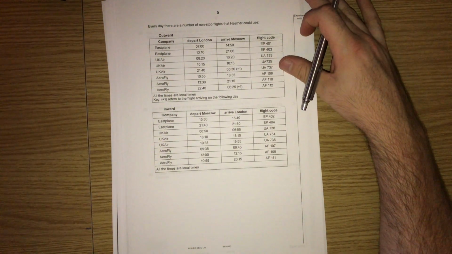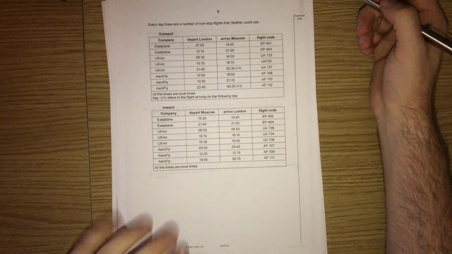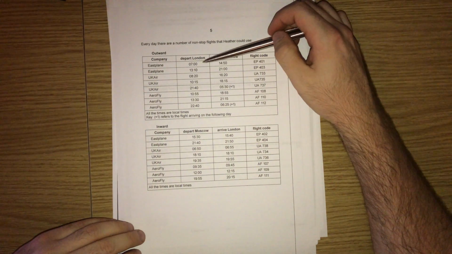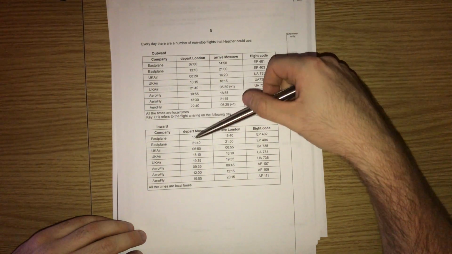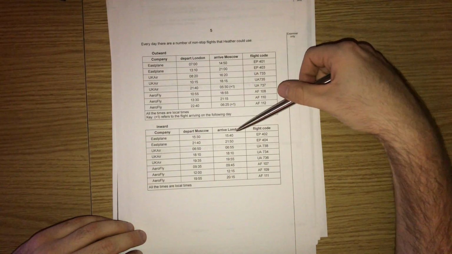Question about the flights. So every day there are a number of flights she could use, with questions to go with it. So can you tell where the home airport of East Plains is? The first East Plains flight of the day leaves London at 7 o'clock, arrives in Moscow at 10 to 3. That plane then leaves there at 3:30, gets back at 20 to 4.